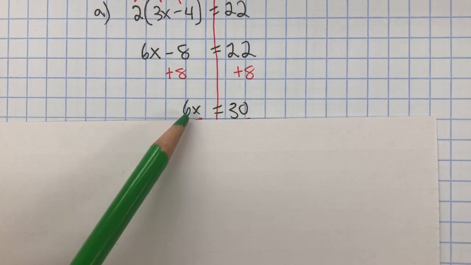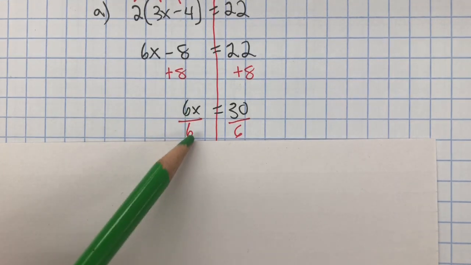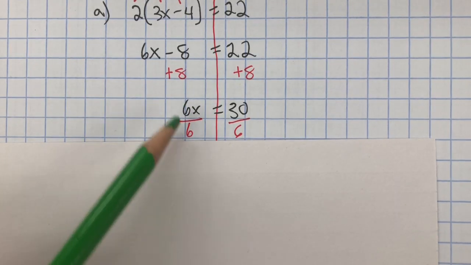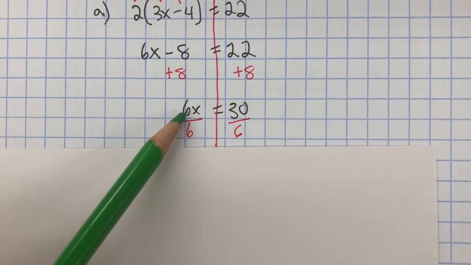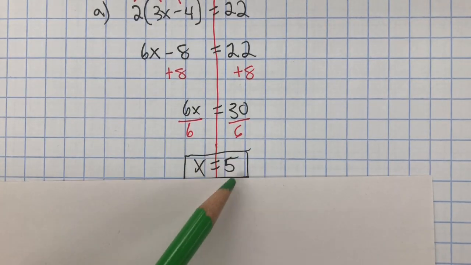Inverse property of multiplication is division. We divide both sides by 6. This creates the giant 1. 6 divided by 6 is 1. 1 multiplied by x is x. 30 divided by 6 equals 5.